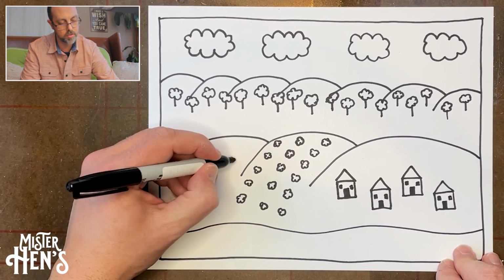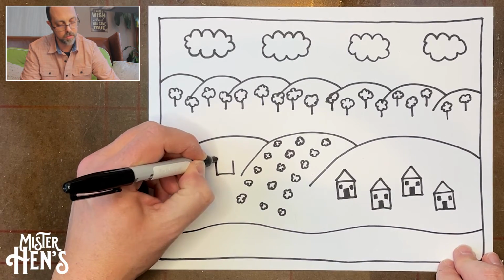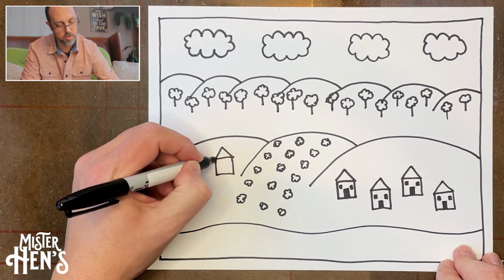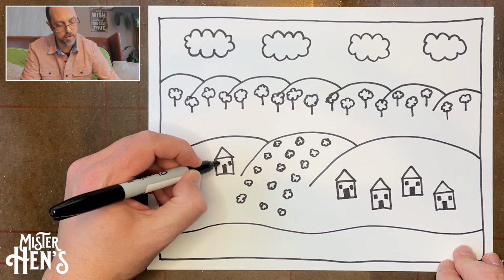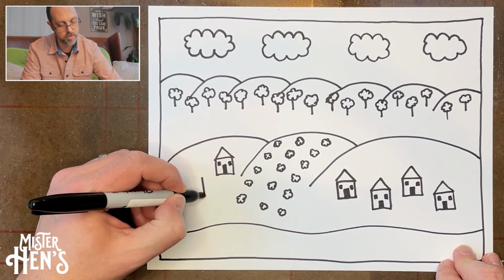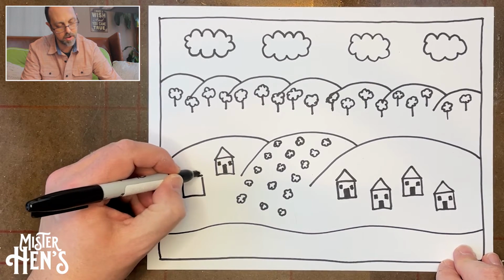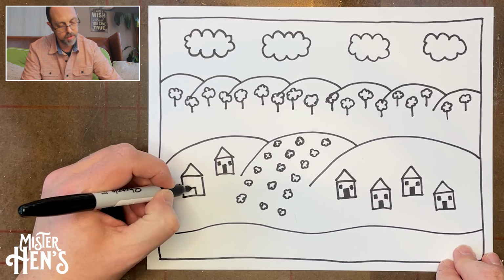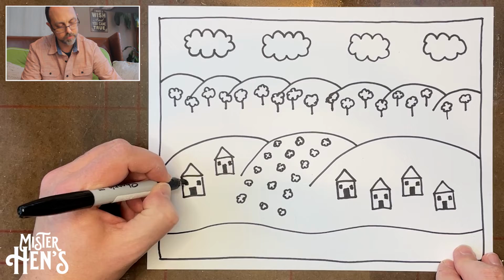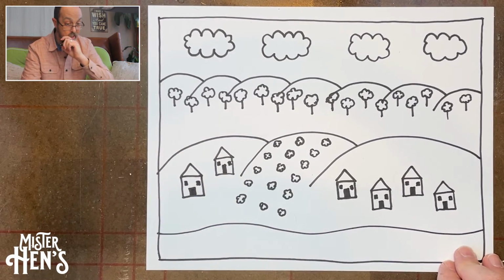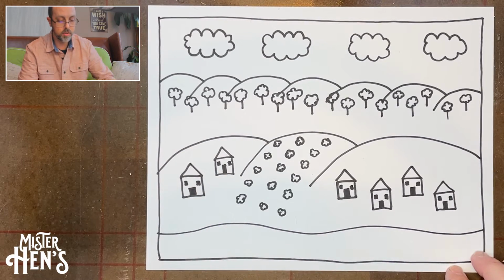All right, and then we're going to do some more buildings over on this side. So we'll do our square and our triangle, a rectangle for our door, and a couple of squares for windows. Do the same thing right here. And that finishes out that part, which is really good. Okay, great job. Now in this front part, we're going to do something really, really neat, okay?